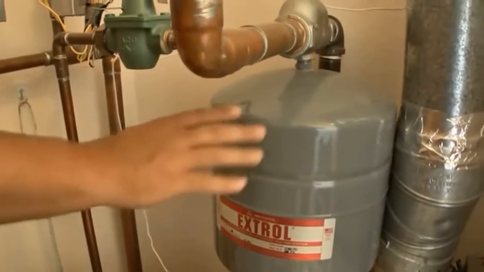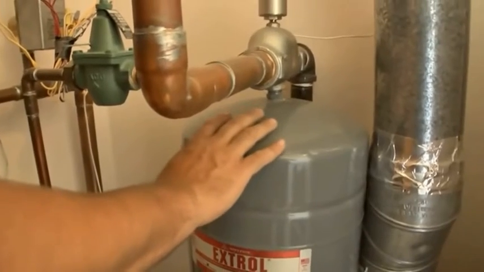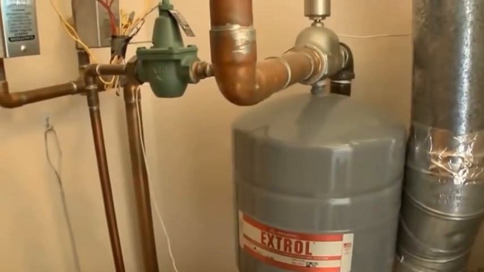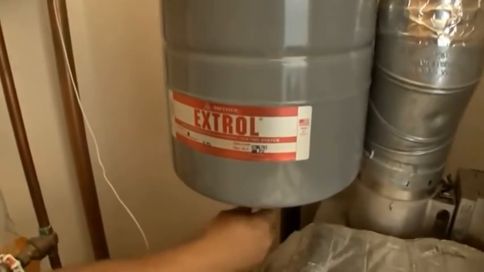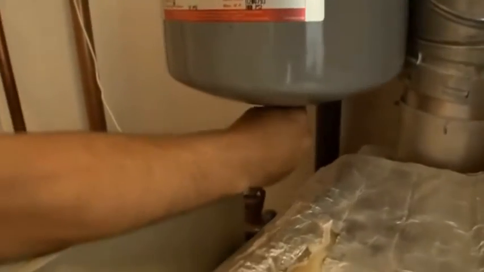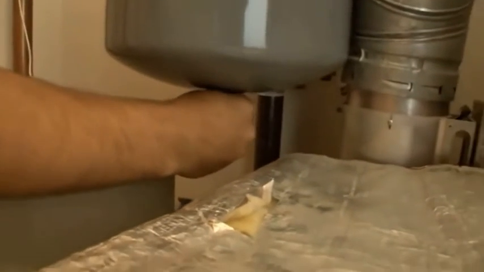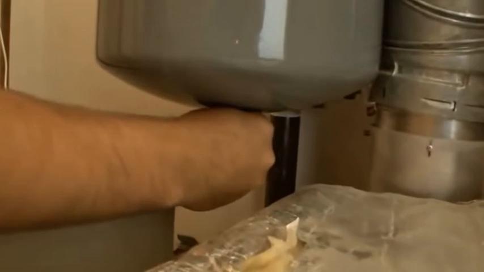One of the ways we test this is on the bottom, there's a Schrader valve where you can add air to this system. It looks like the valve on a bicycle tire. And what I do is I just barely hit this, and if water comes out of it, then that tells me that the bladder has a hole in it.